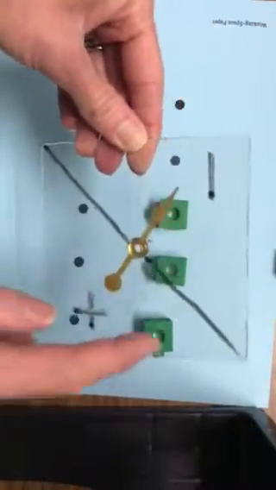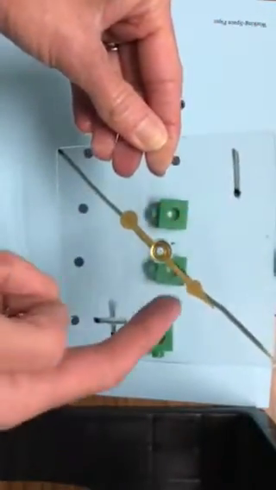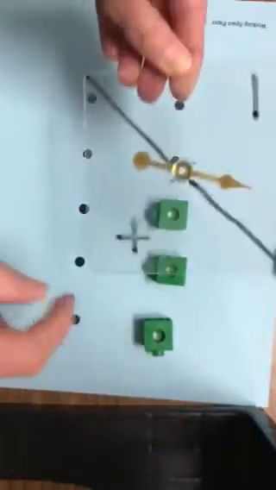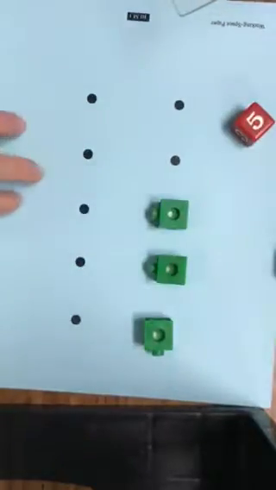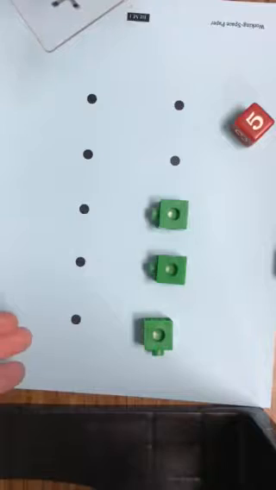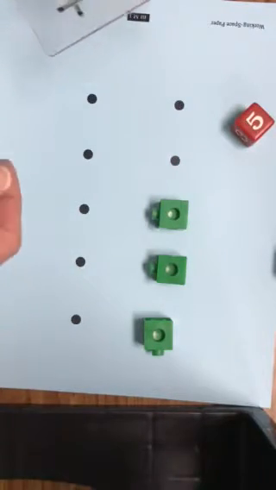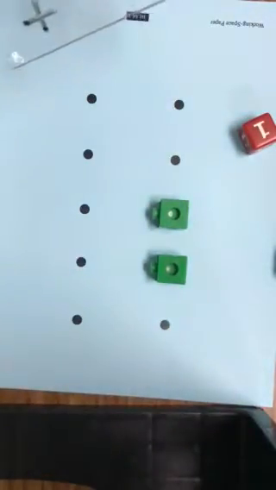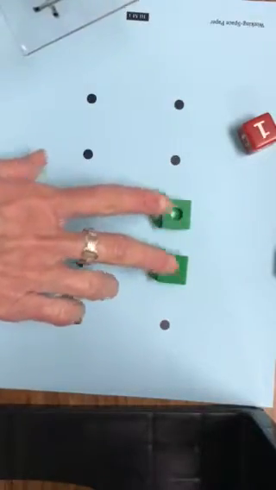So 3, and we take away, and we're going to roll a 5. So if that happens, you can say, can we take away 5 from 3? And the student would be expected to say no, so we would have to roll again. All right, so we had 3. Can we take away 1? Yep. What is 3, and how many are left? If I had 3 and I took away 1, how many would I have left?